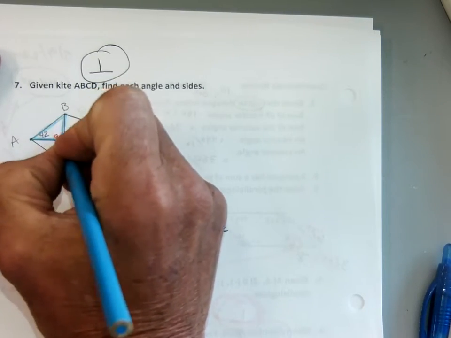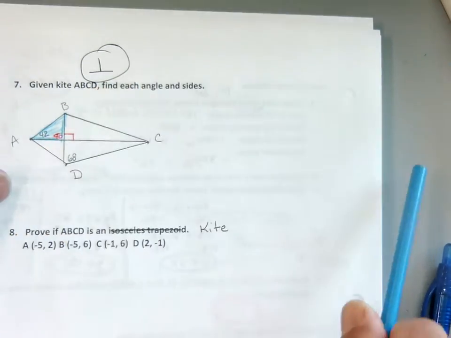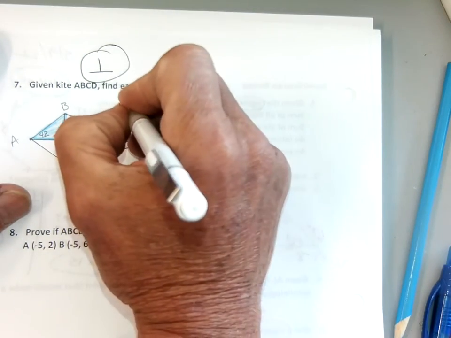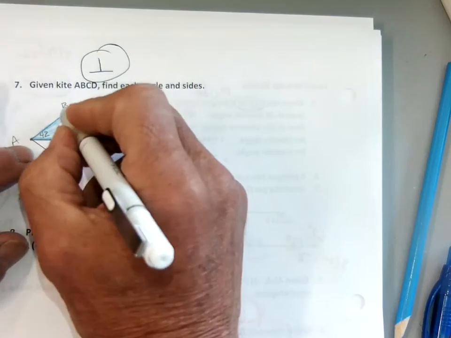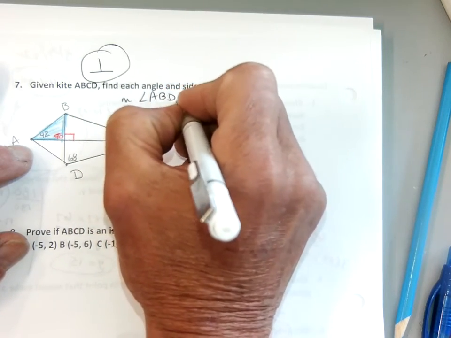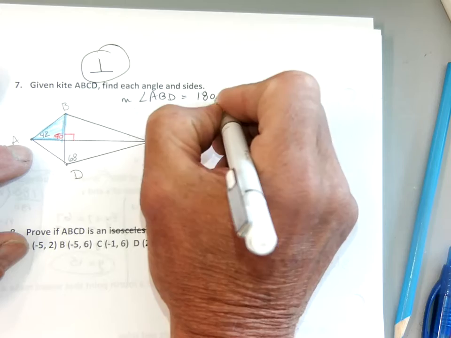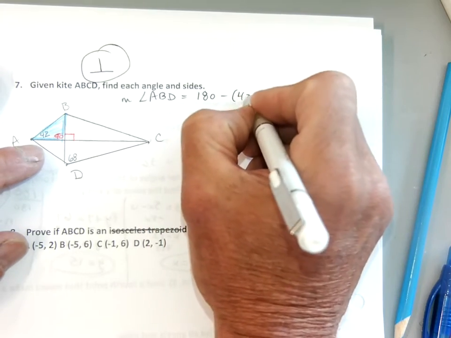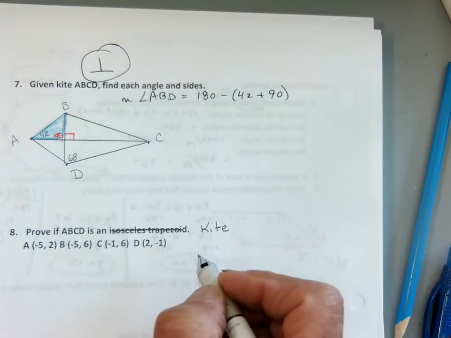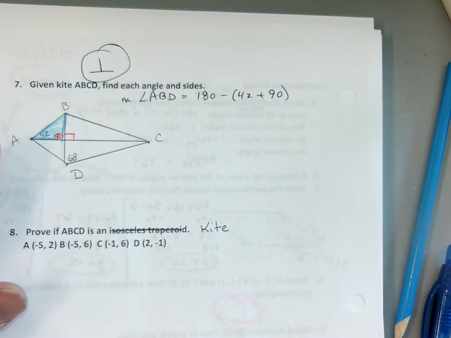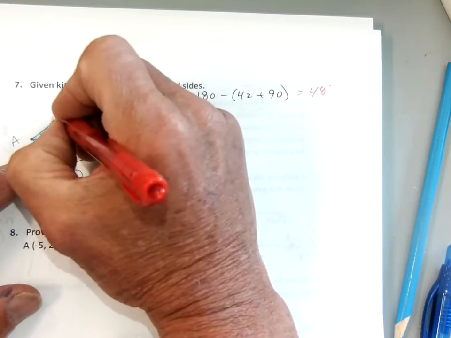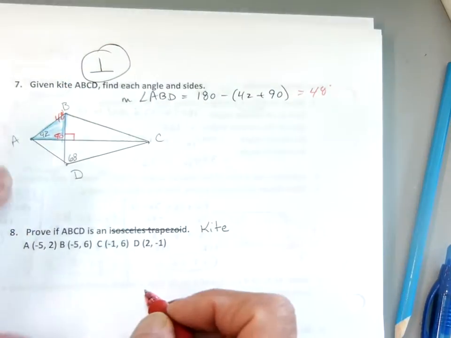And I'll do the same thing I did on the other side of the page. Okay, you see this blue triangle, right? And how many degrees are in a triangle? Yeah, so let's find the measure of angle ABD first. So I'll go 180 minus my 42 plus 90, and that should be what, 48, I think? I'll bet it's 48. Is it 48 degrees? I bet it's 48 degrees. So that's 48 degrees, okay?